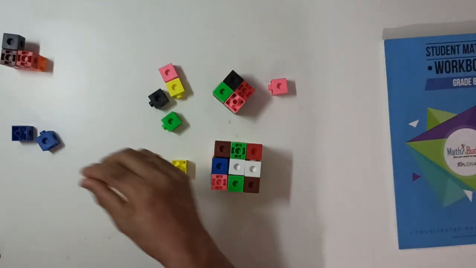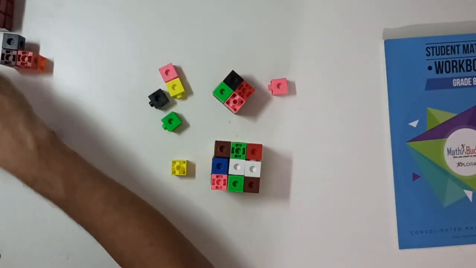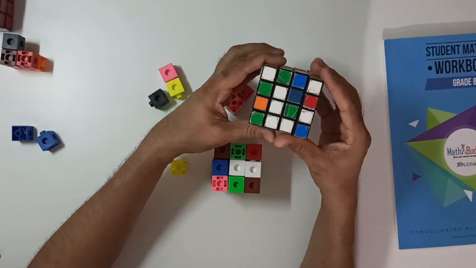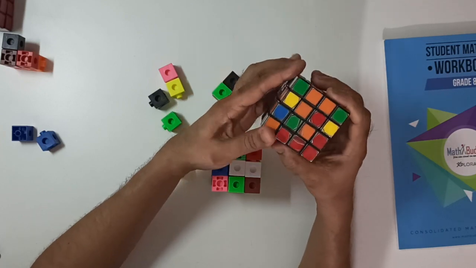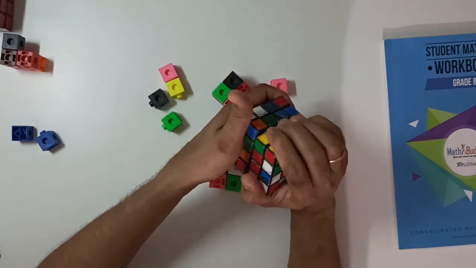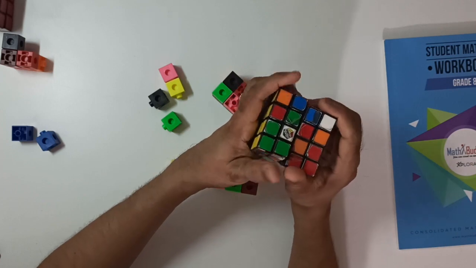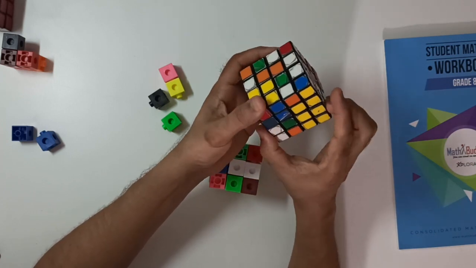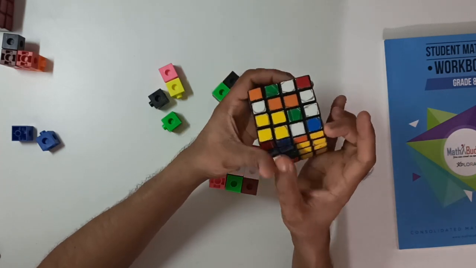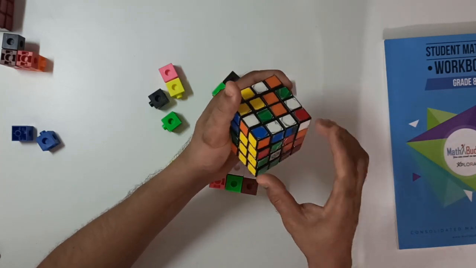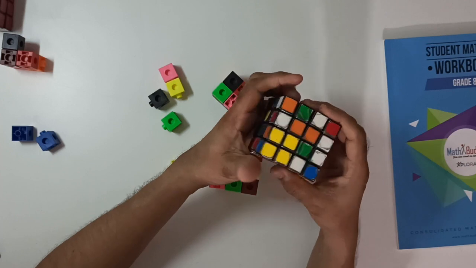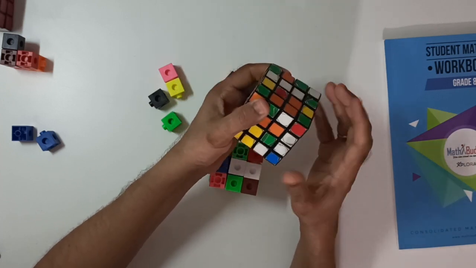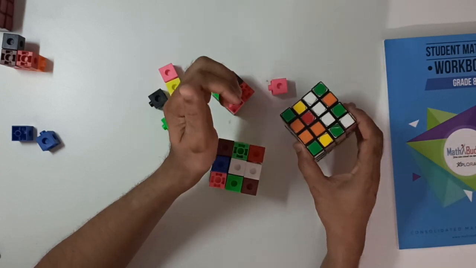Just to make it interesting, we have tried to form slightly bigger cubes also. Where have you seen this instrument? This is nothing but a Rubik's Cube. I'm sure many of you have played around with a Rubik's Cube. This is a Rubik's Cube of size 4. So this is 4 in this direction, 4 in this direction, and 4 in this direction. In total, it's got 64 cubes. So 64 is the next cube number.